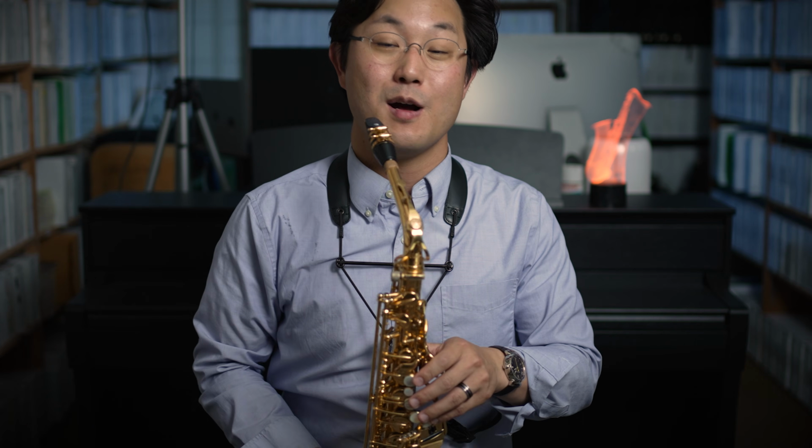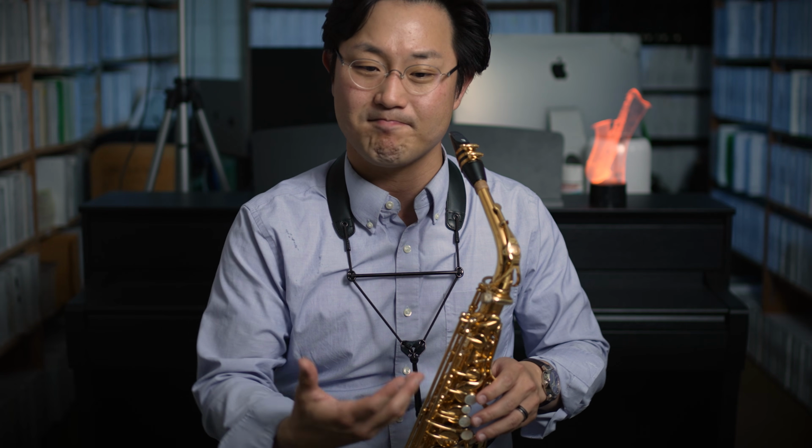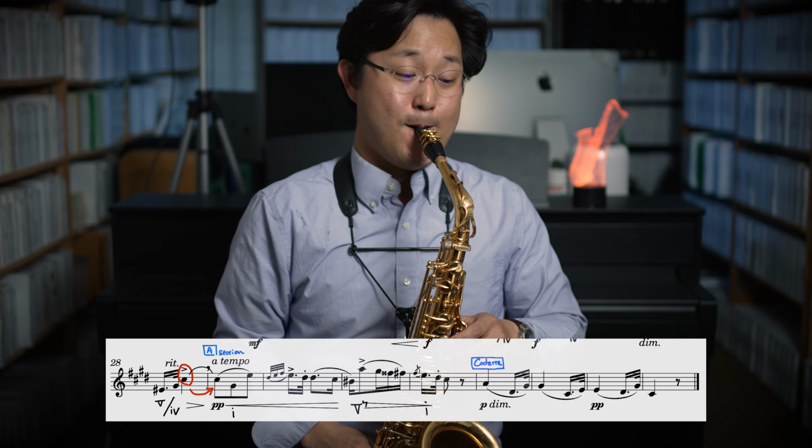After that, we are now safely in C sharp minor, so we want to give stability and a sense of groundedness in here.